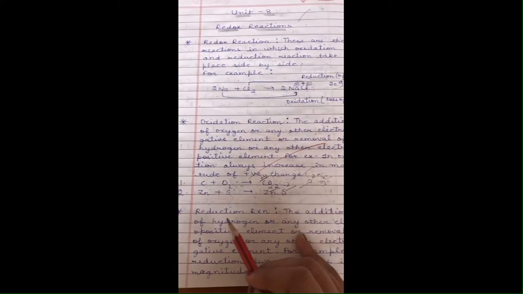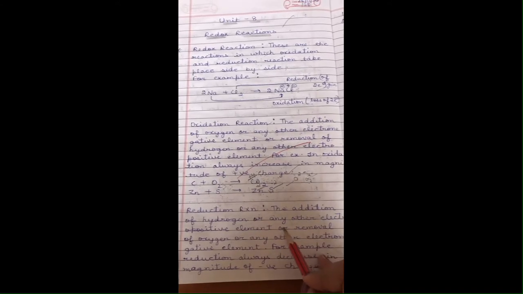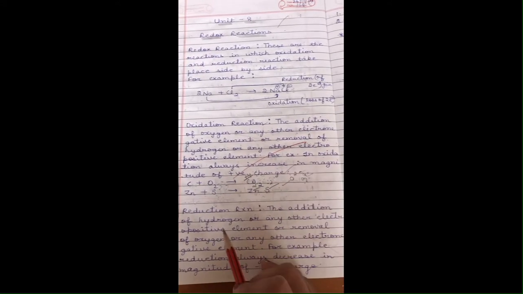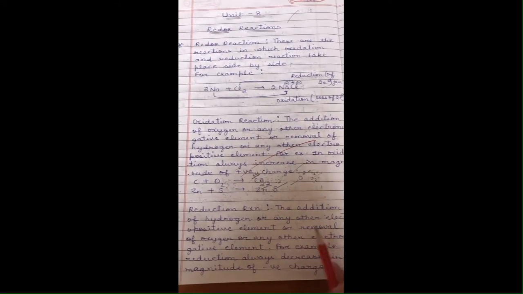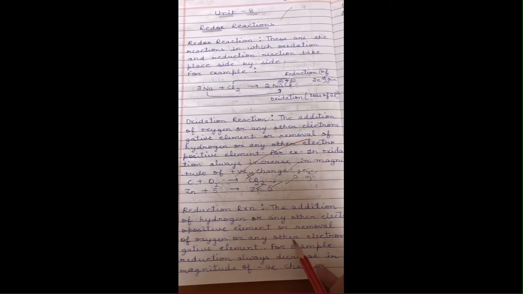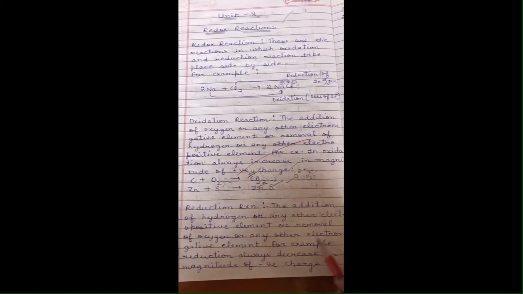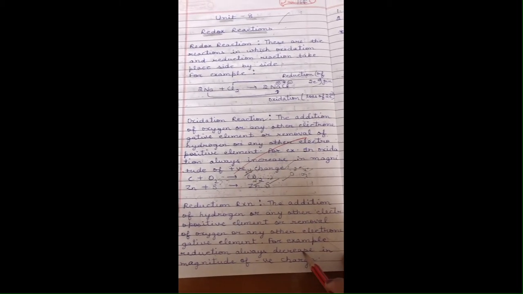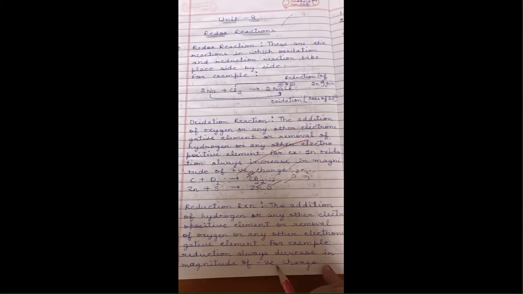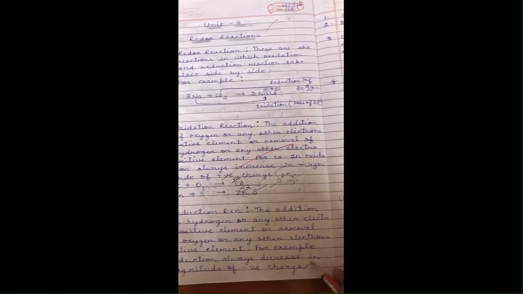And the next is the reduction reaction: the addition of hydrogen or any other electropositive element or removal of oxygen or any other electronegative element. For example, reduction always involves a decrease in magnitude of negative charge.